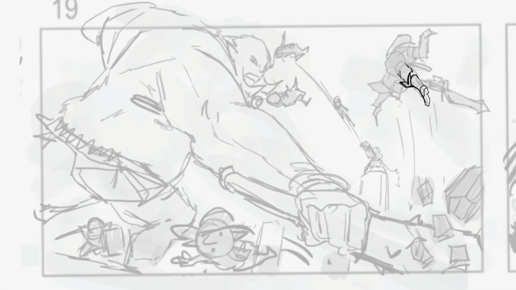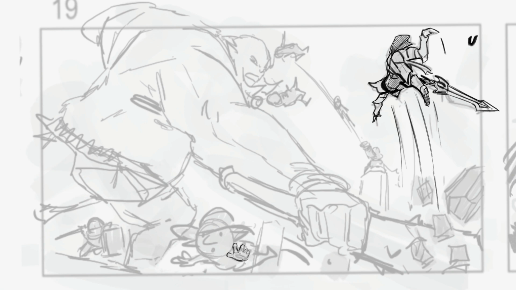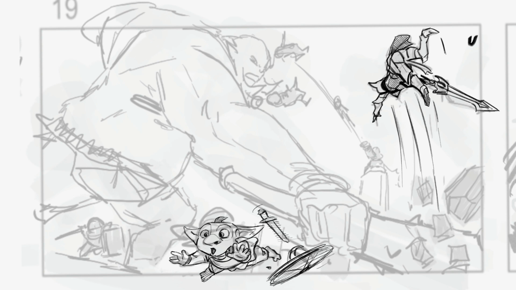Then we have our action shot with the ogre. All hell breaks loose moment, and everyone's involved in this again. I think this one's a prime example of what I was talking about with regard to the key art approach, where you probably wouldn't have a shot exactly like this that would have absolutely all of this happening at the same time. There's an awful lot of stuff going on here.